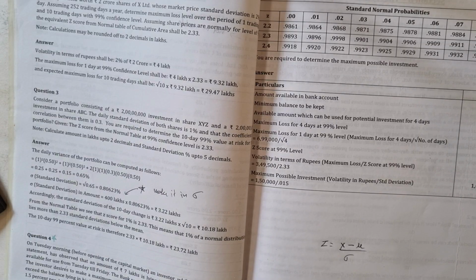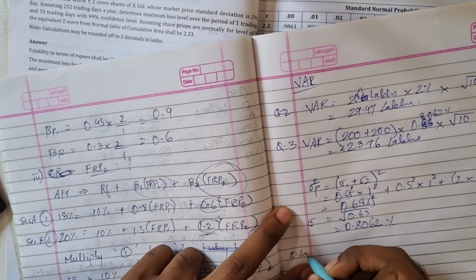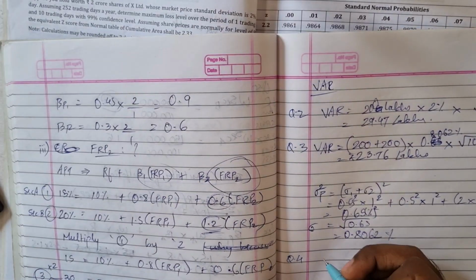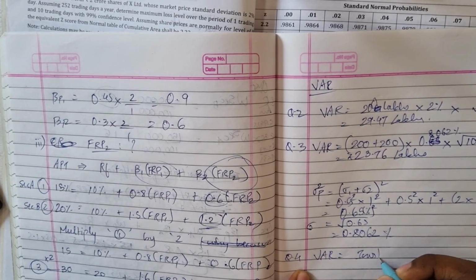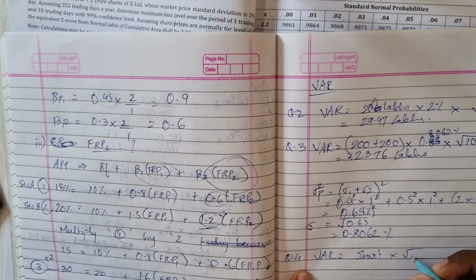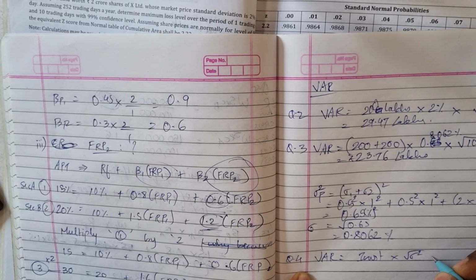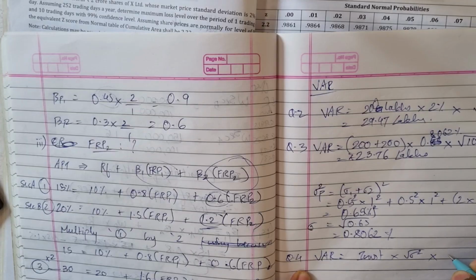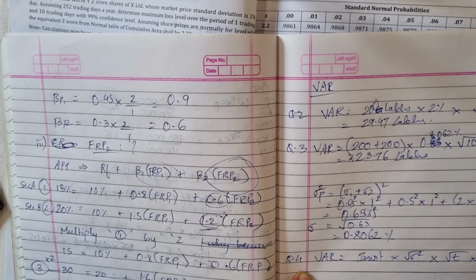So what they have given in the question is that, let's decode. What we need for VaR is equal to investment amount into standard deviation per day, into my time, into my Z score, right?